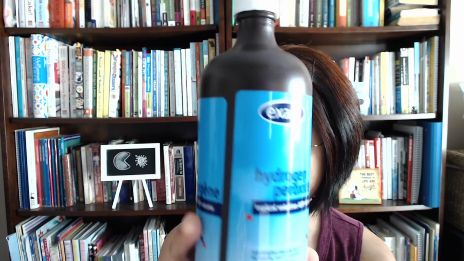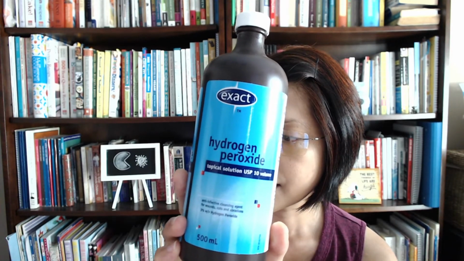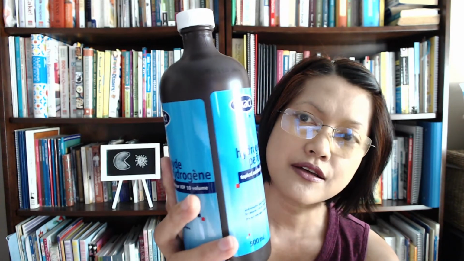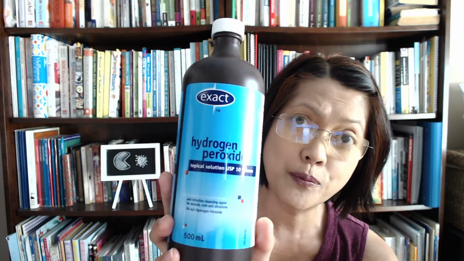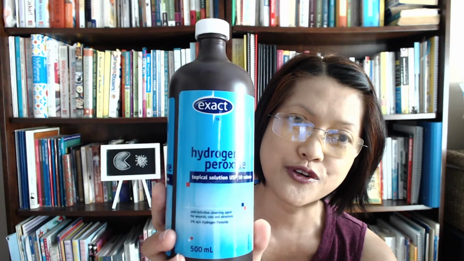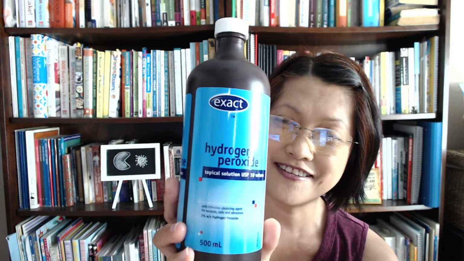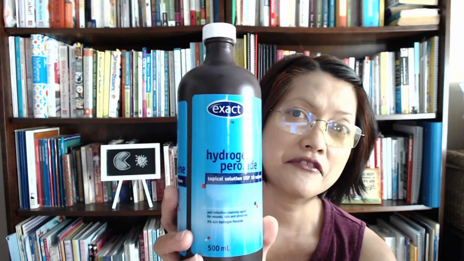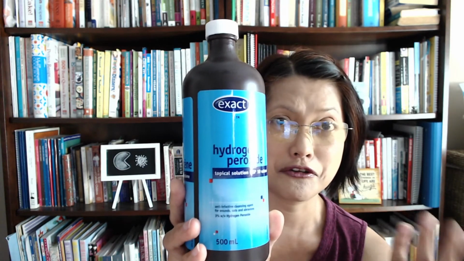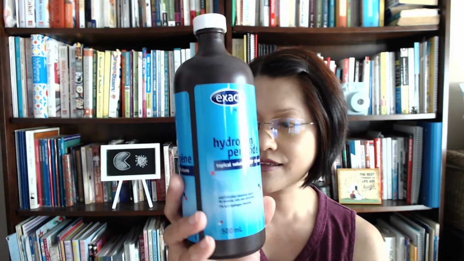And the other thing that they said could kill the virus is hydrogen peroxide. Okay? Now, ladies, you might already have this in your home because this is very effective for removing blood stains, if you accidentally get blood on your clothes or your beddings.